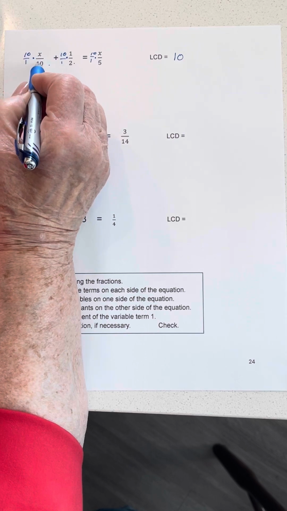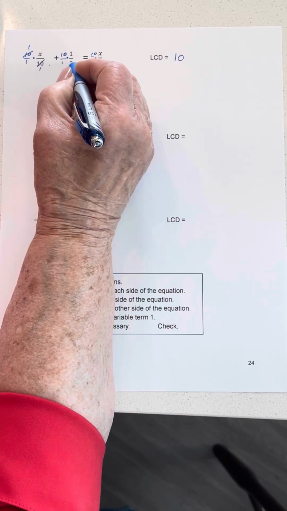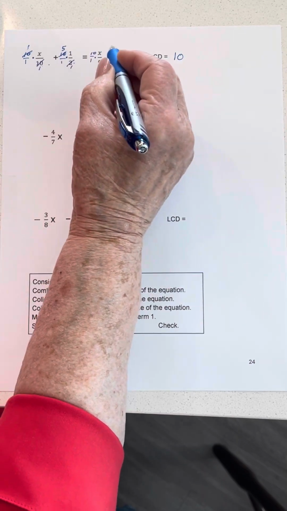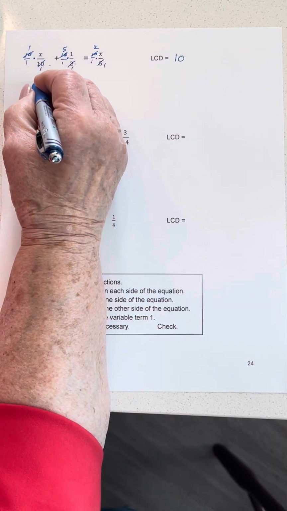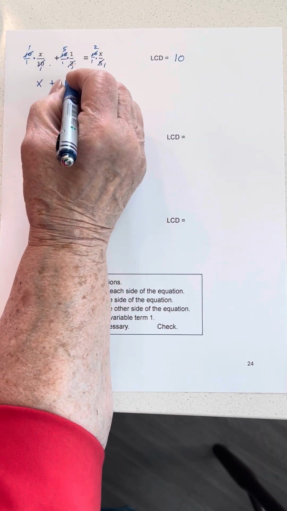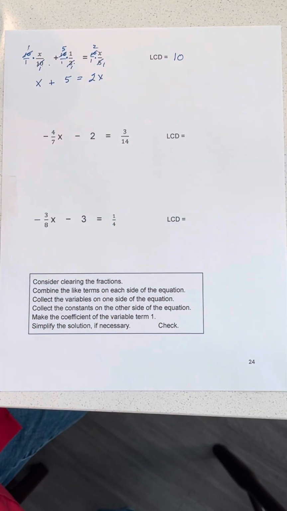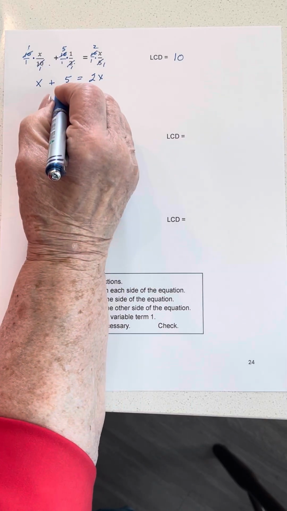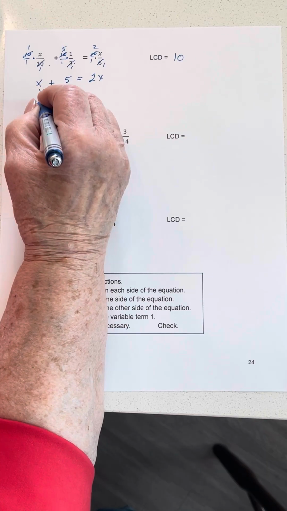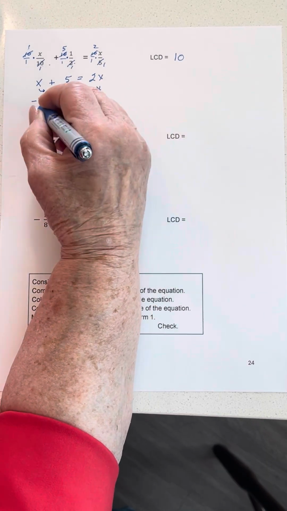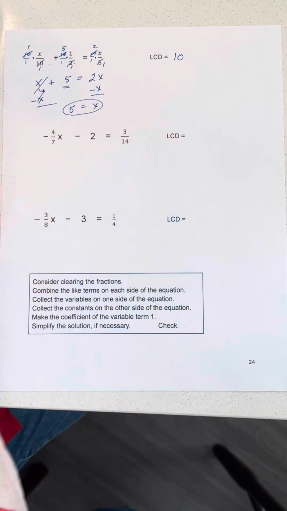So you can see that we can cancel this numerator and denominator. We can divide both of those by 10. Here we can divide them both by 2. Here we can divide them both by 5. And now we're left with x plus 5 equals 2x. And again, the constants are already on this side, so let's get rid of this one by subtracting x from both sides. So 5 is equal to x. That's our answer.